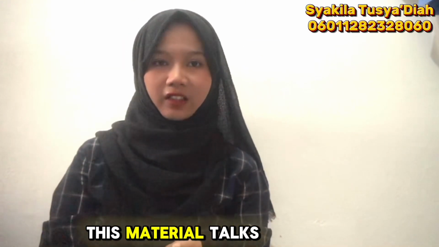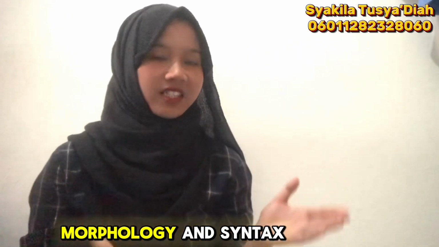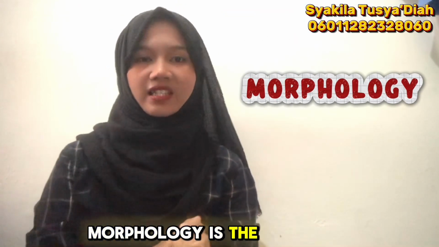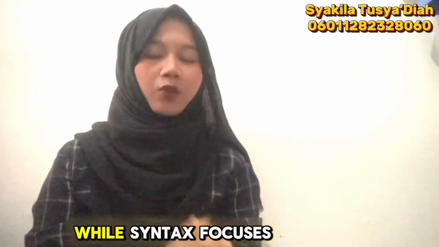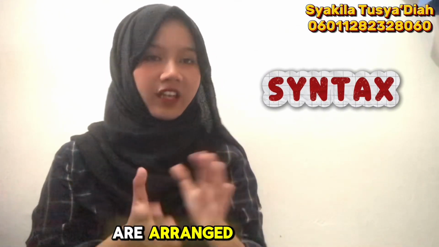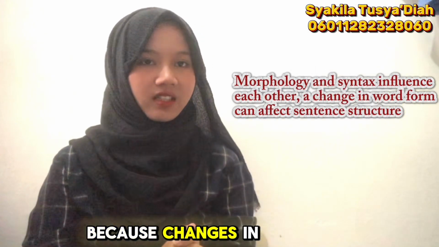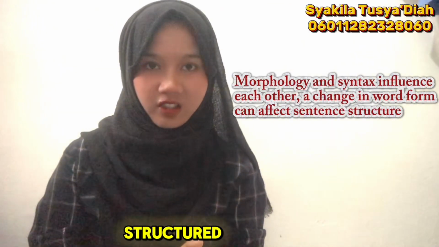This material talks about the relationship between morphology and syntax. Morphology is the study of word forms and how words are built, while syntax focuses on how words are arranged to form sentences. These two are closely related because changes in a word's form can affect how a sentence is structured.